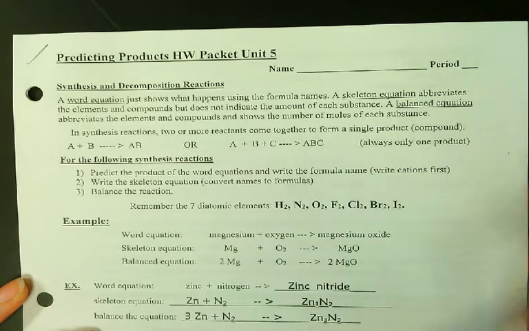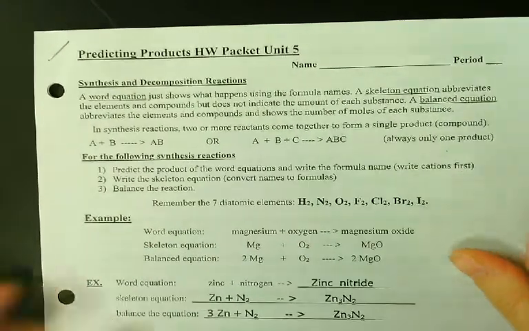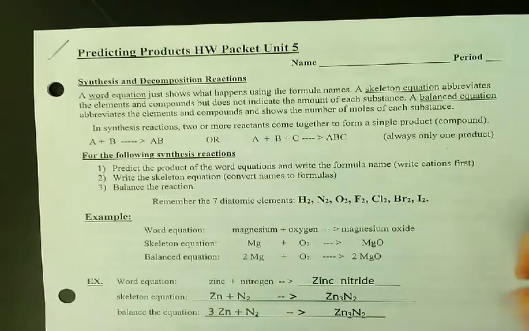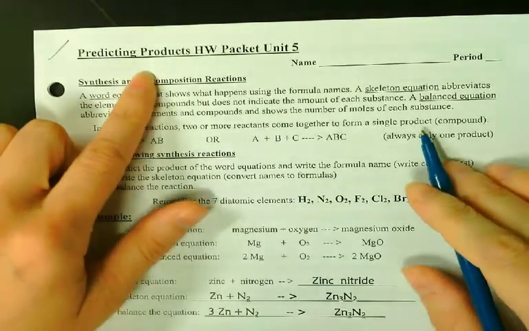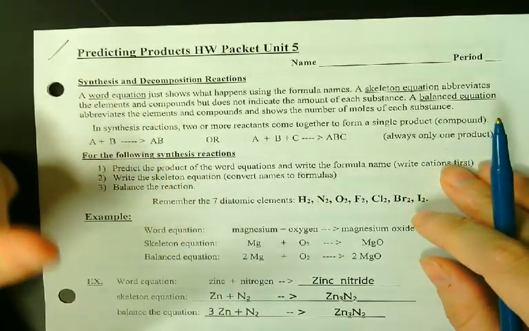Welcome to the video tutorial for day 3 homework. These are pages 9, 10, 11, and 12 in the new homework packets. They're attached, we just printed them a little bit separate. So today what we're doing is predicting products. So we're doing synthesis, decomposition, and combustion.